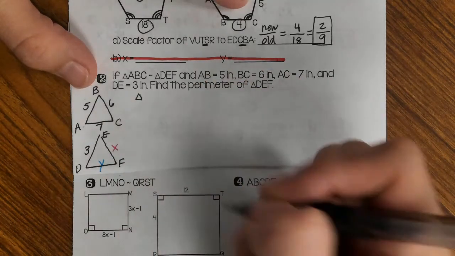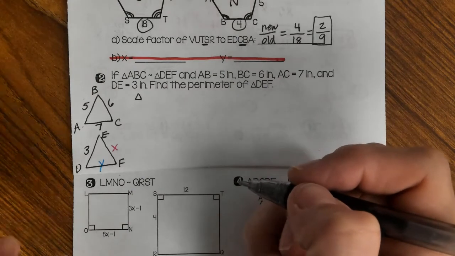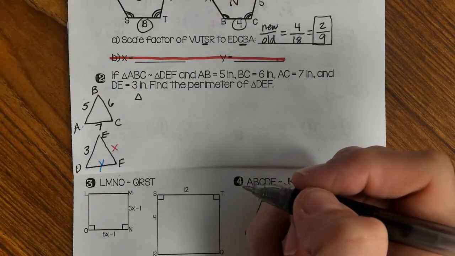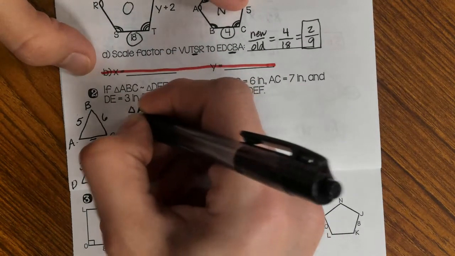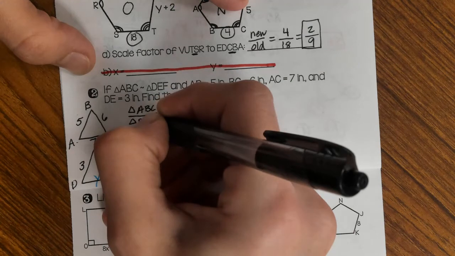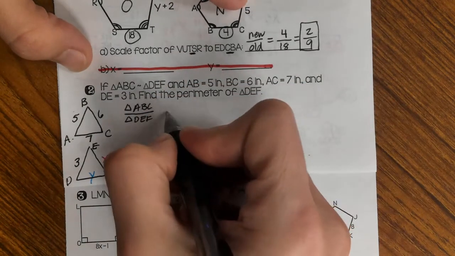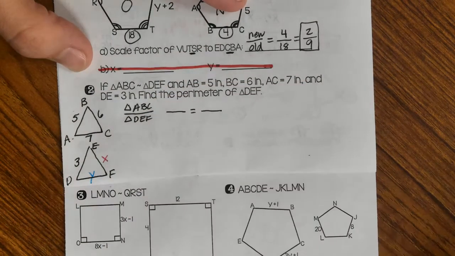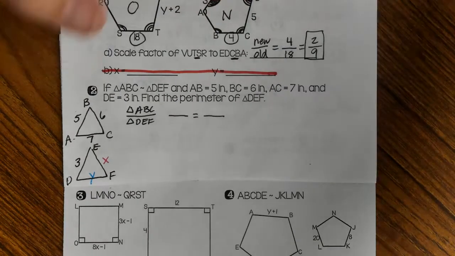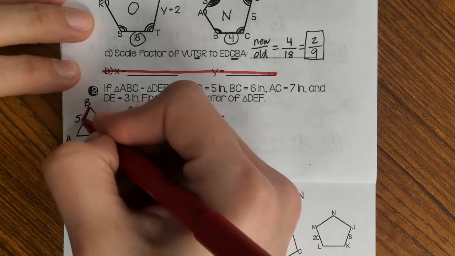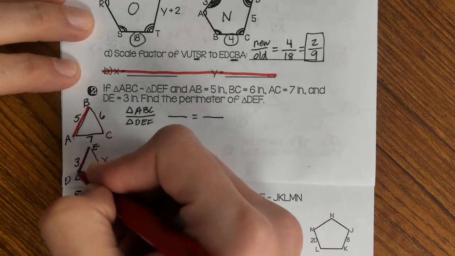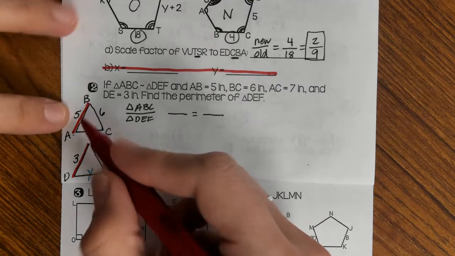I'm going between shapes, meaning my ratio is going to be, the top's going to be one shape, the bottom's going to be the other. So I'm going to put triangle ABC on top, and I'm going to put triangle DEF on bottom. So I'm going to do my proportional setup here. My fraction bar equals fraction bar. Now I only have one option for the first ratio because I only have one pair of corresponding sides that both have a number. That's going to be here AB and DE. So I'm going to use that 5 and that 3.